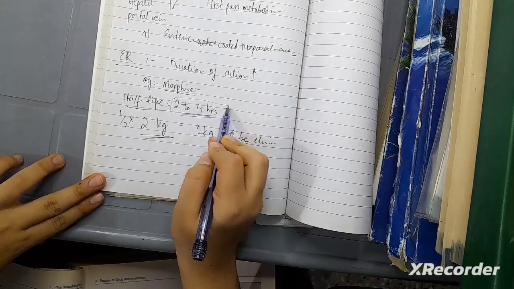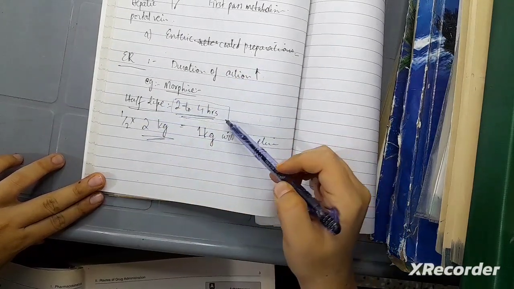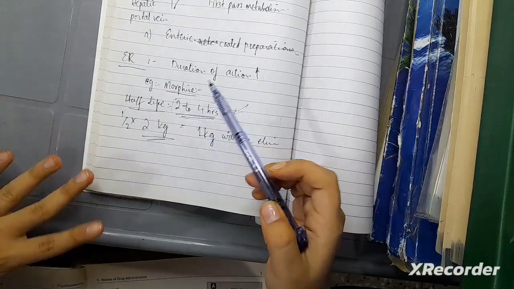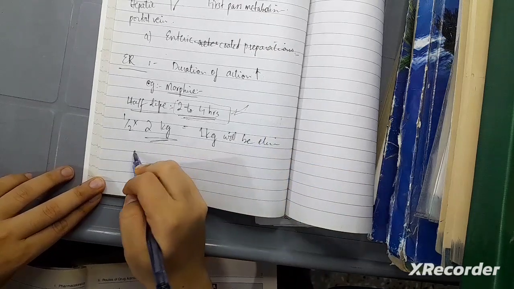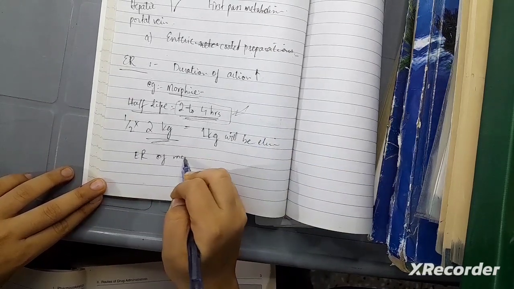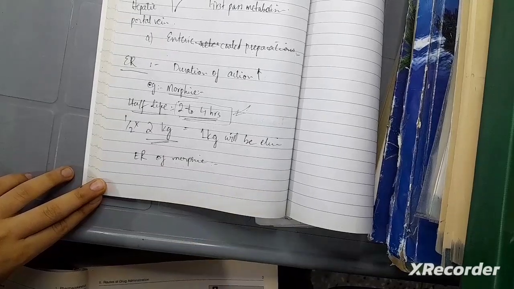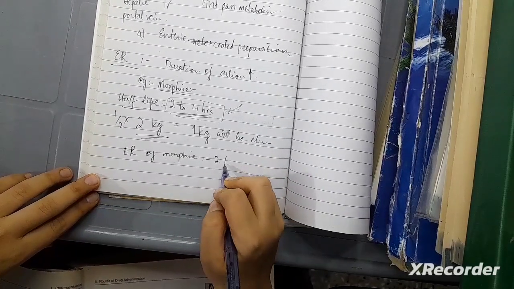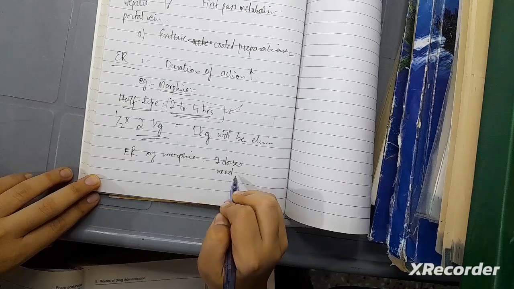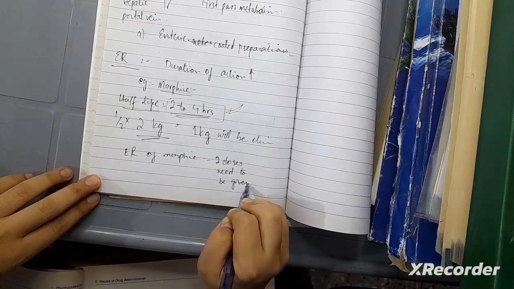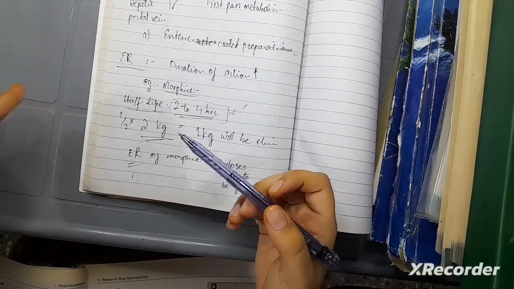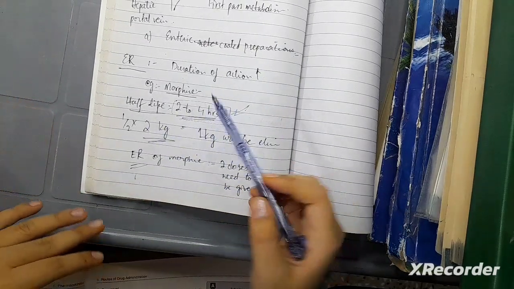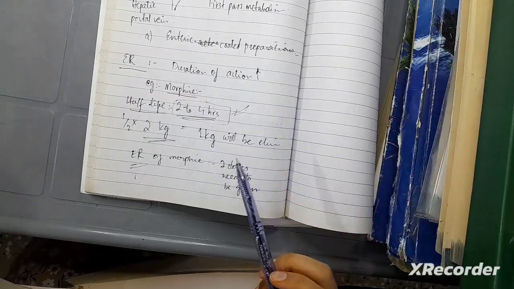So morphine has a very short half-life, and if we keep on giving the drug based on this half-life, we'll have to give it 6 to 8 times in a day, which is not practical at all. So what do we do? We give the extended release preparation of morphine. In this case, only 2 doses need to be given. Why? Because the extended release version has a greater half-life, and hence the drug is eliminated less. It is metabolized less as compared to the normal mechanism. So I hope you got the concept of the extended release preparations.